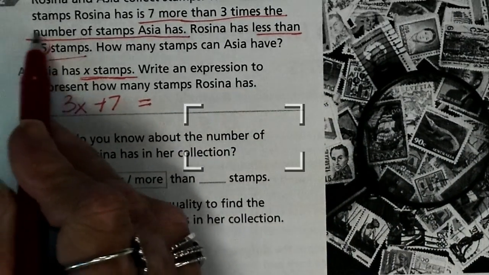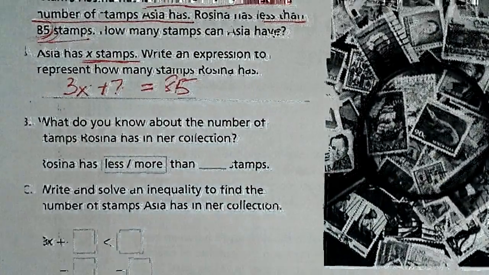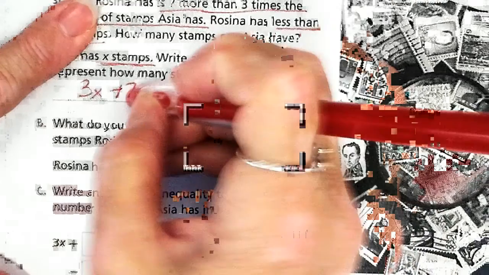Equals 85. Yep, equals 85. Okay, and it only asks for an expression, so right now we're not worried about the equals 85. Sorry. Remember, an expression, guys, does not have an equal mark.